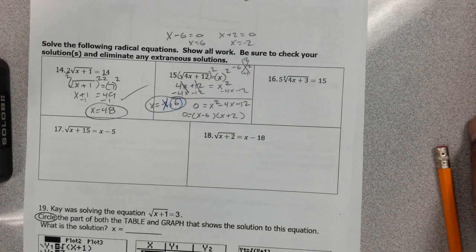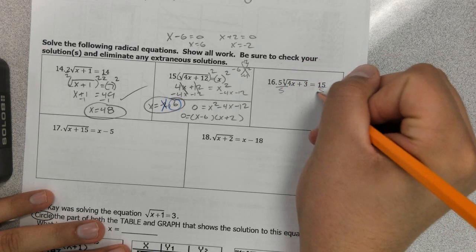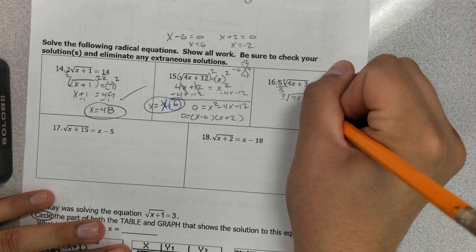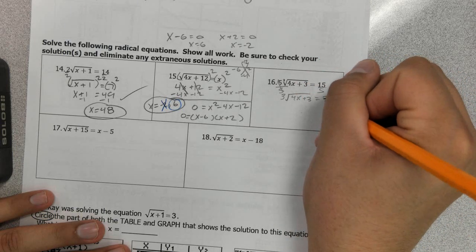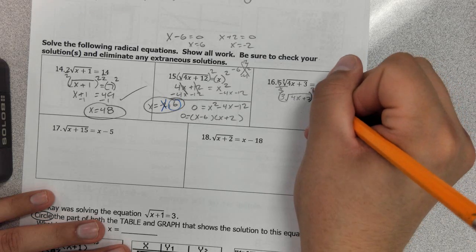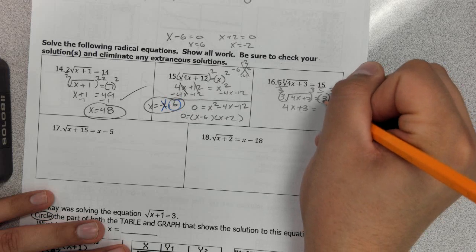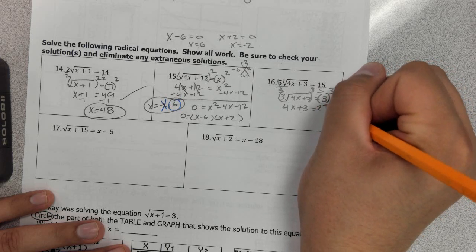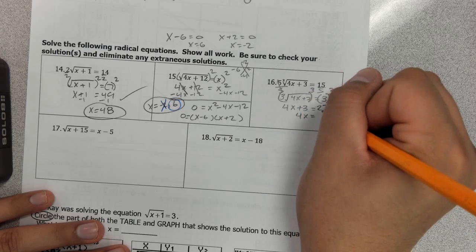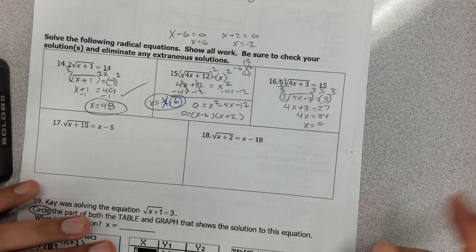Alright, then for number 16, this is a cube root. Go ahead and divide the 5. Get the cube root on its own. If I want to get rid of a cube root, we cube both sides, so that's 4x plus 3 equals 3 times 3 times 3, that would be 27. Subtract the 3, 4x equals 24. Divided by 4, x equals 6.